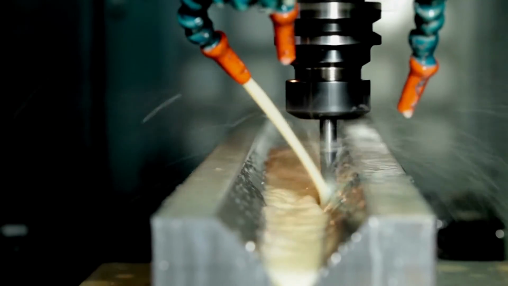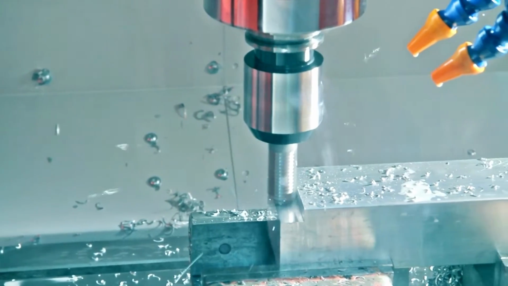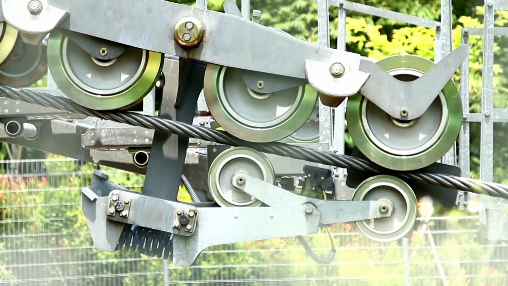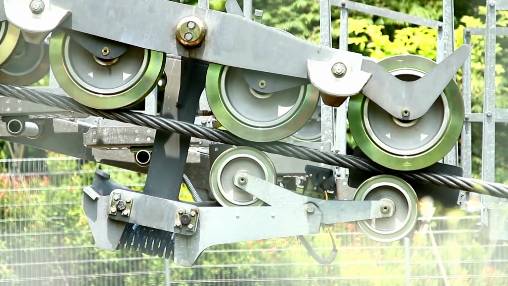Castor oil is also effective at reducing surface friction. Castor oil is an excellent choice for lubricating moving parts in machines and reducing friction between surfaces. Castor oil is also a safe and effective fuel for engines.